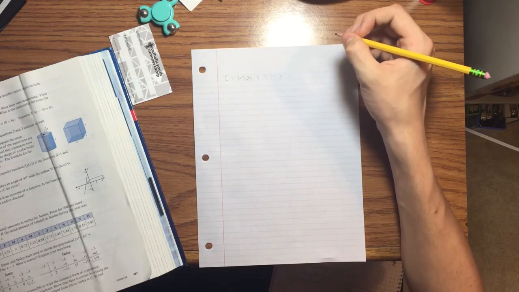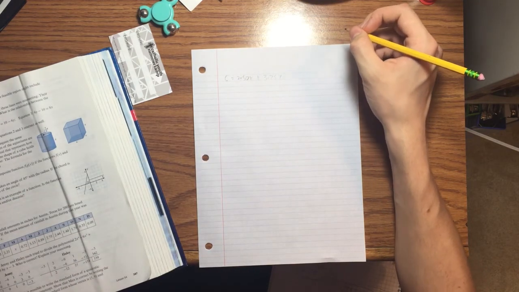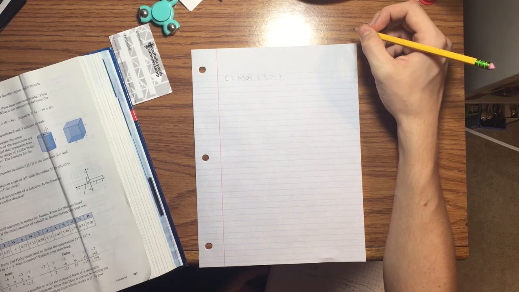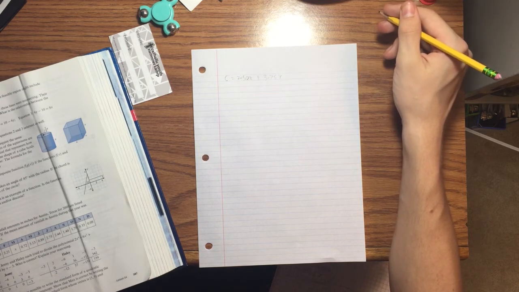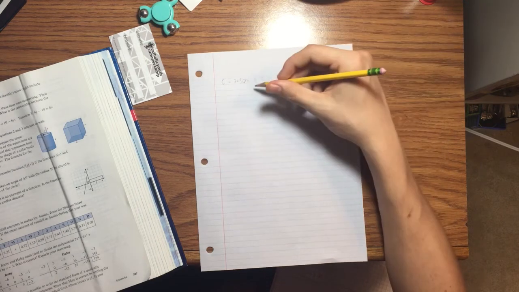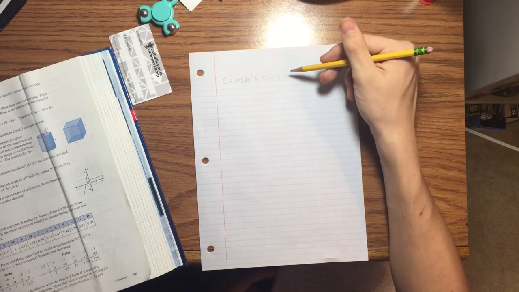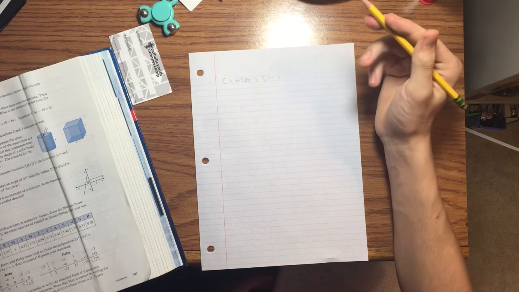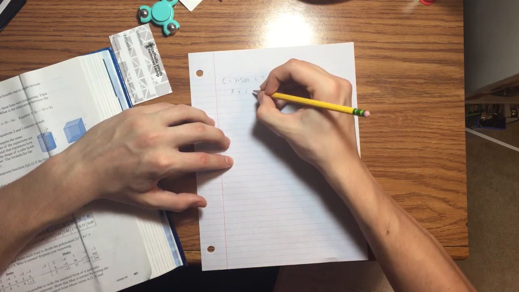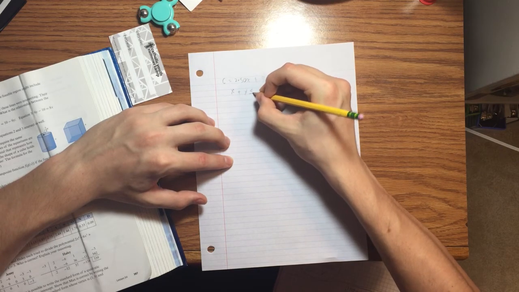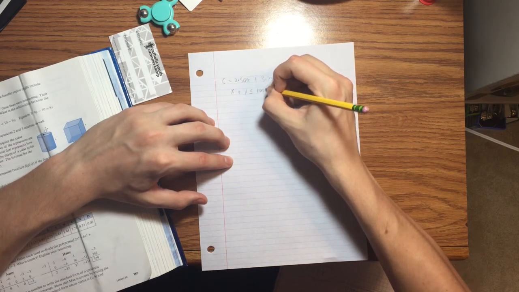All right, now the next thing that it gives us is there will be at most 1,000 people attending. And this is pretty simple. You just take x plus y, or the people that would order chicken plus the people that would order fish, and that's going to be at most 1,000. So you would take x plus y and make that less than or equal to 1,000.